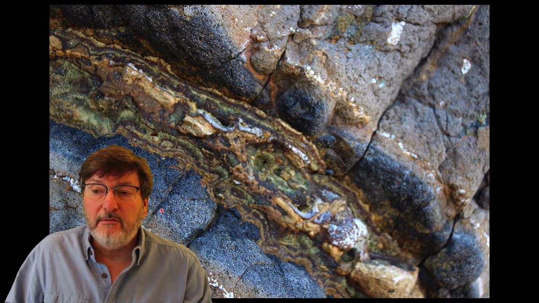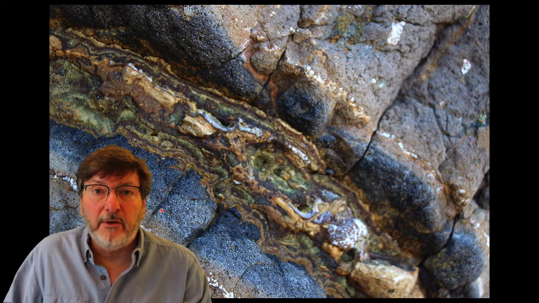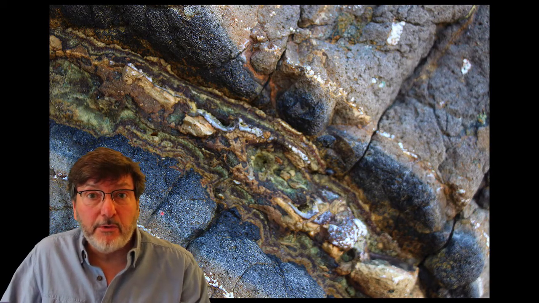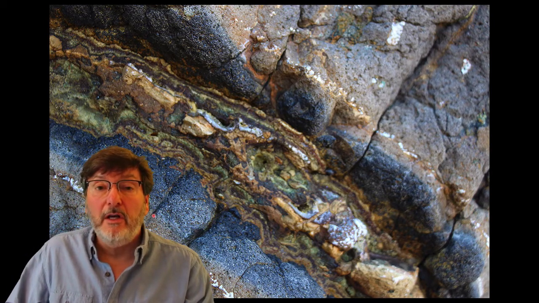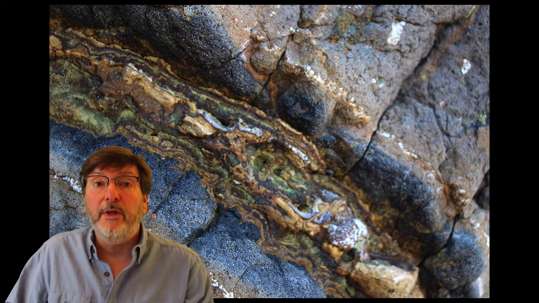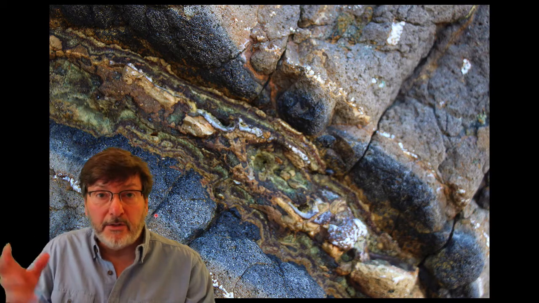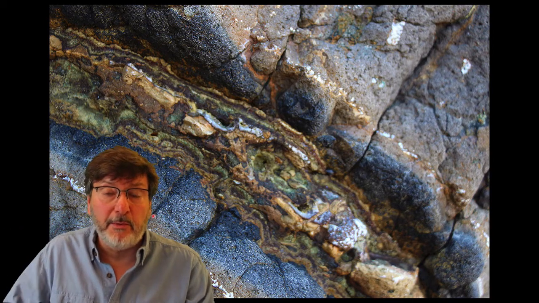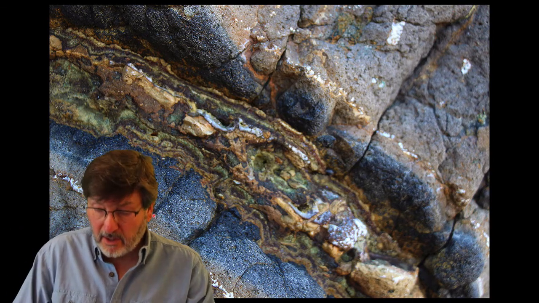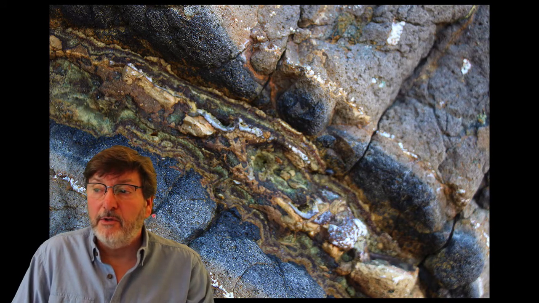But it's a mess. It's undergoing a lot of alteration, and much of this alteration happened early on after the volcanic eruption, when the material was still hot. The seawater was coming in there, and ions were exchanging, and the basalt was breaking down, the minerals were breaking down right there on the seafloor.